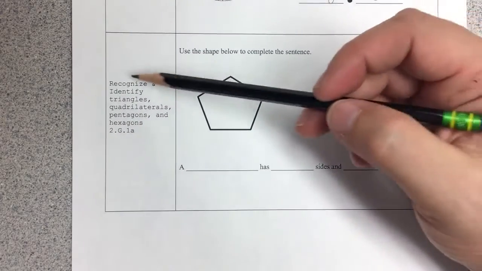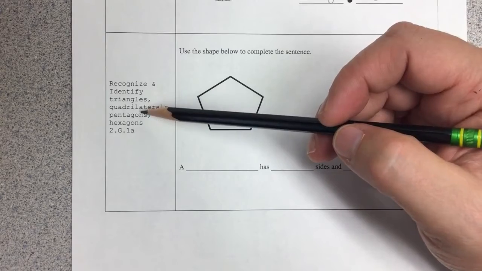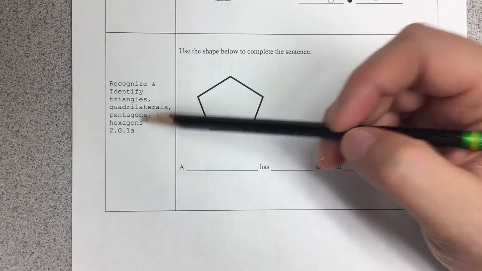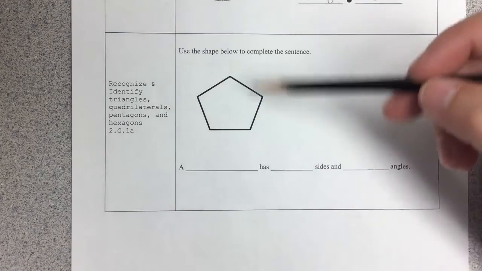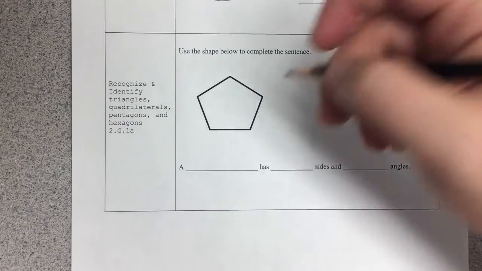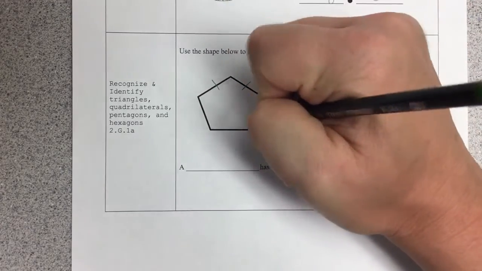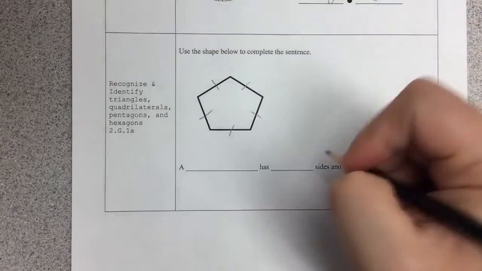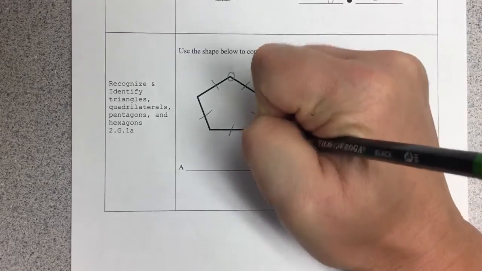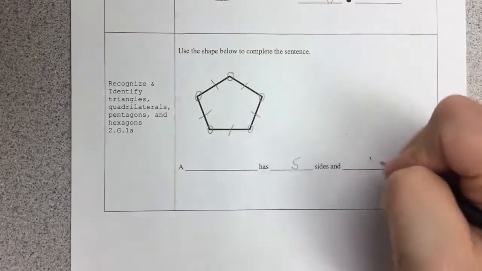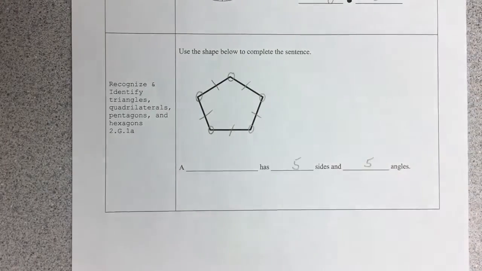Our final question, recognize and identify triangles, quadrilaterals, pentagons, and hexagons. So it says use the shape below to complete the sentence. So the first thing I'm going to do is I'm just going to look at this shape, and I'm going to say 1, 2, 3, 4, 5. Well, it has 5 sides. And 1, 2, 3, 4, 5, and it has 5 angles.